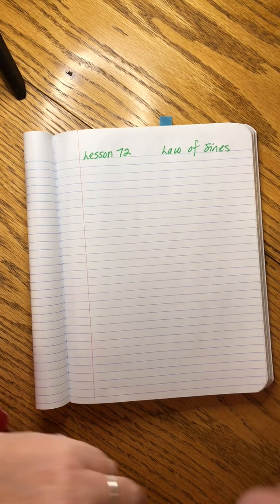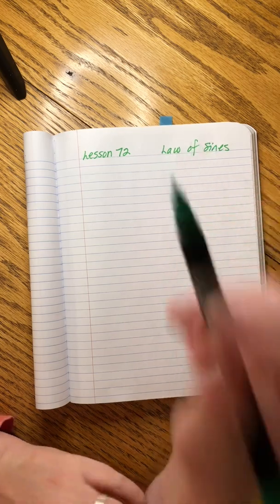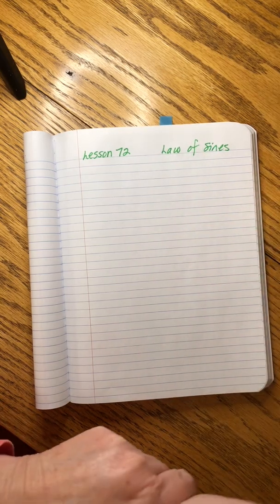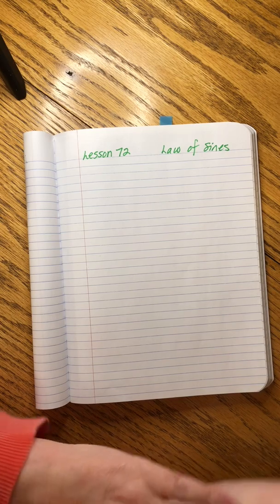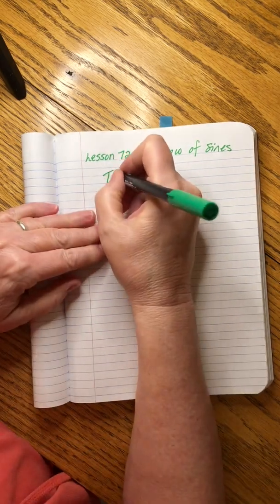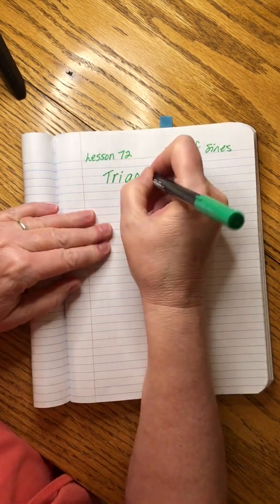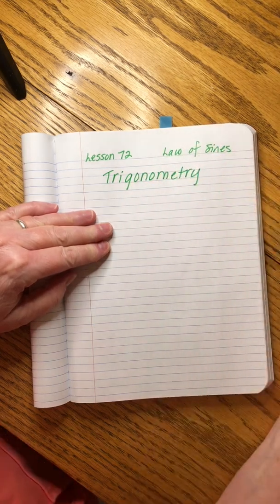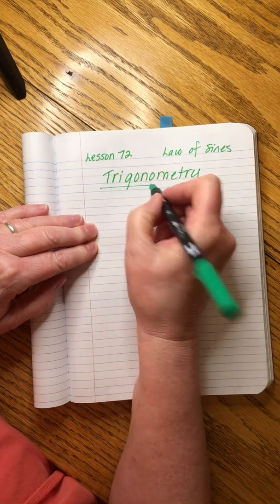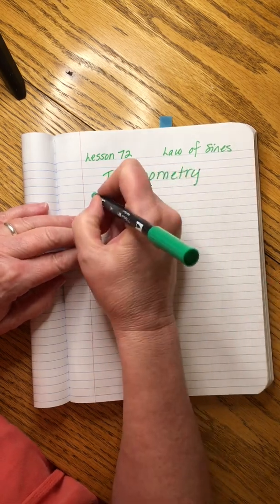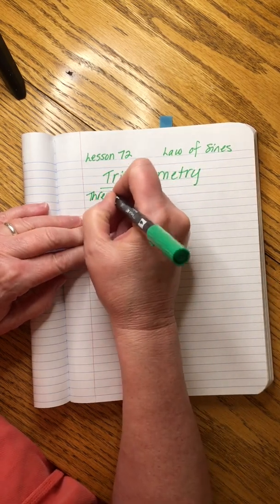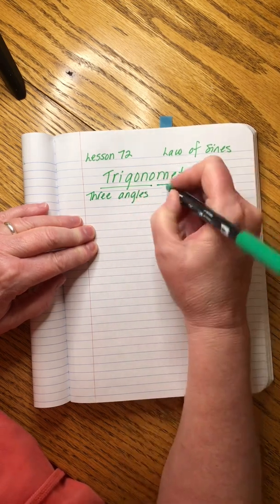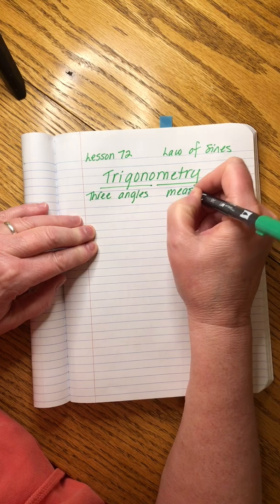But before we dive into exactly what the Law of Sines is and what barrier it breaks, I want to back up and give you some information in case you're ever on Jeopardy! The word trigonometry is a Greek word, and it has two parts to it. The trigonon part means 3 angles, and the metry part means measure.